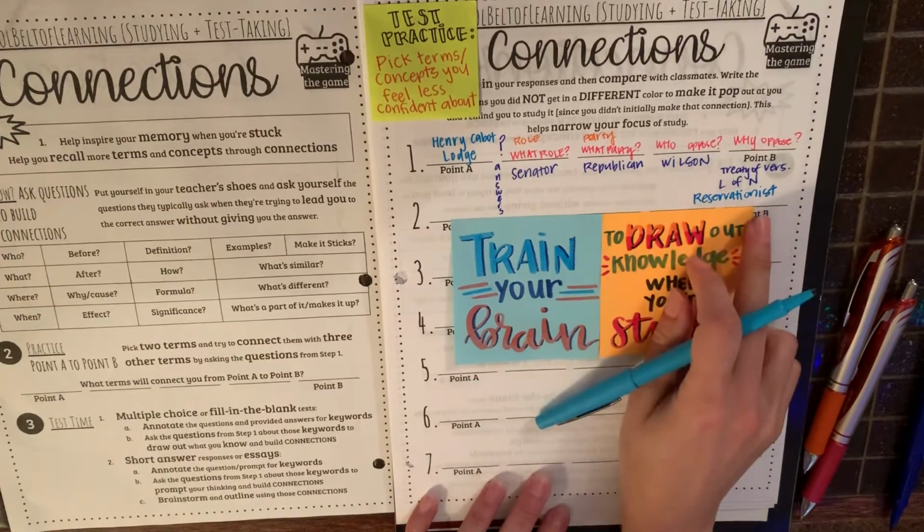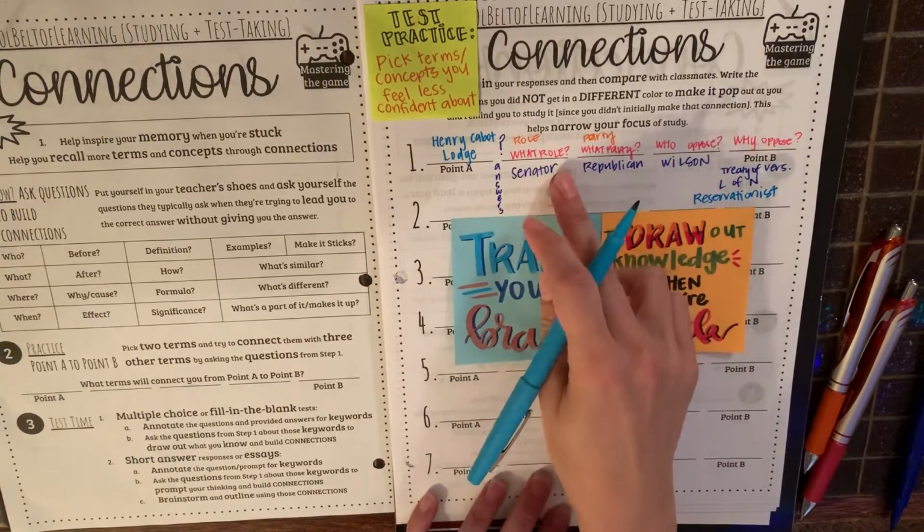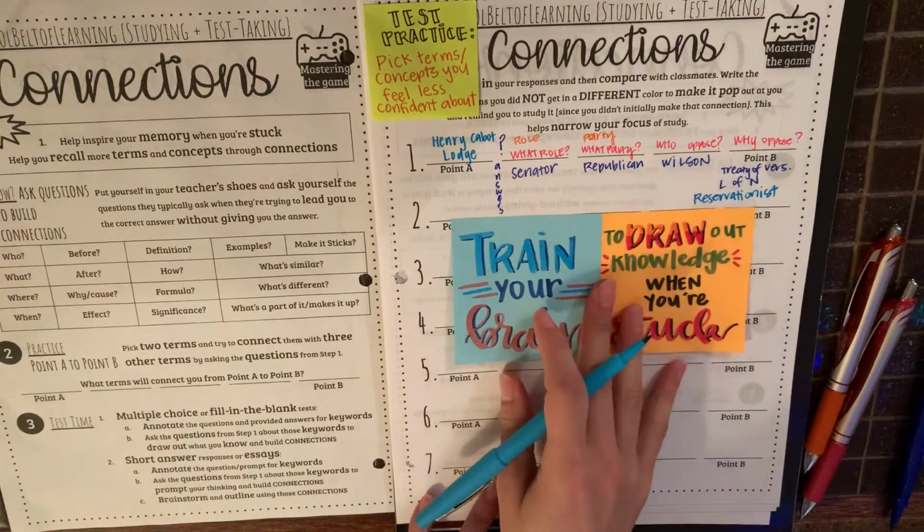So even if you don't make it to this point, you've at least built some context, which will help you narrow down what answers to include on your test.